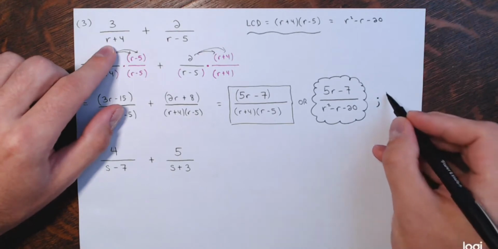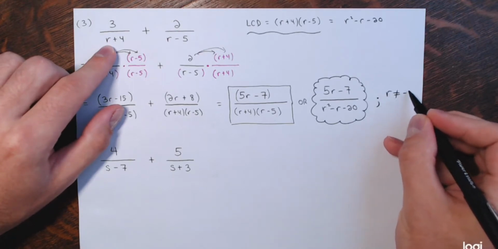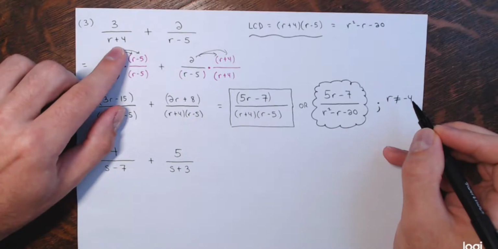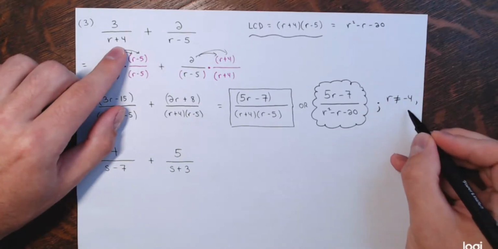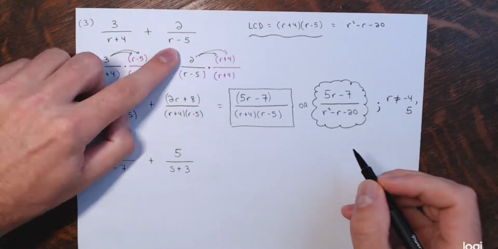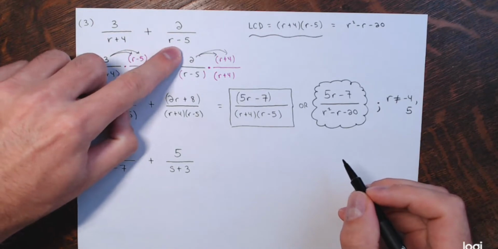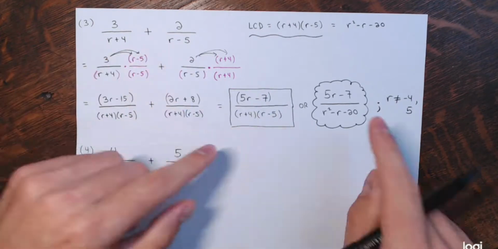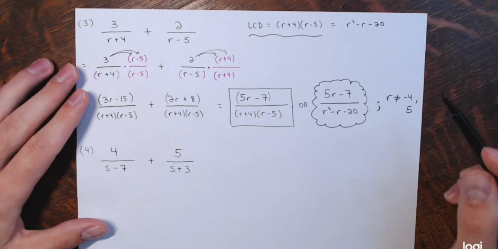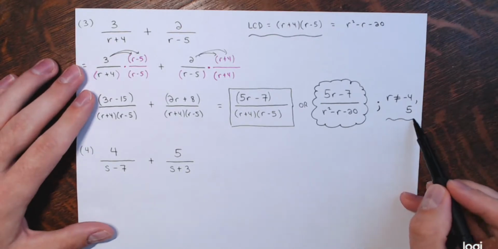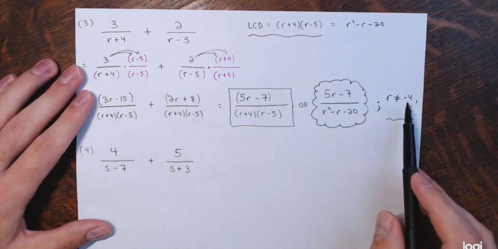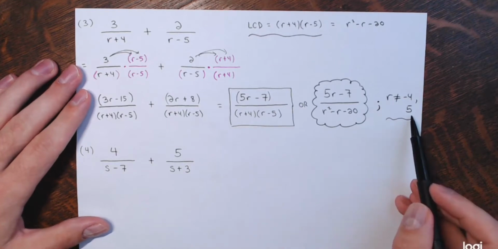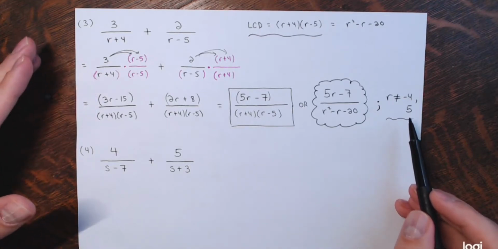Well, if r were negative 4, that would be bad, right? Because the first denominator would be 0. Or, if r were 5, that would make this other denominator 0. And those are the only factors that show up in the denominators, r plus 4 and r minus 5. So the value I replace r with can't be negative 4 or 5. It can be anything else, though.